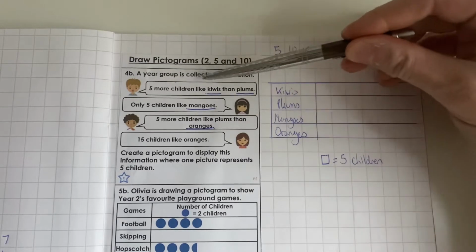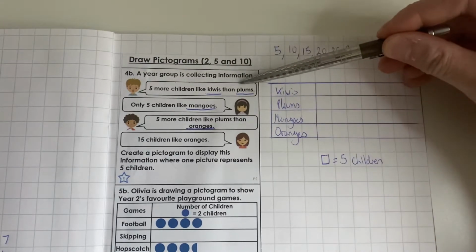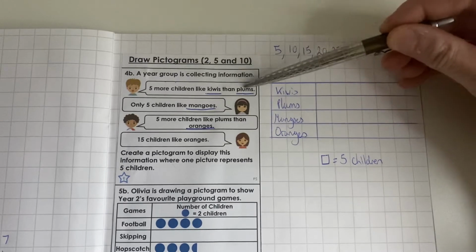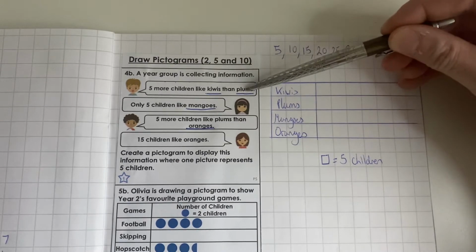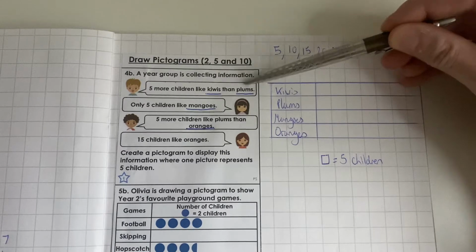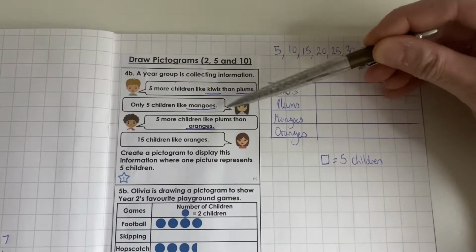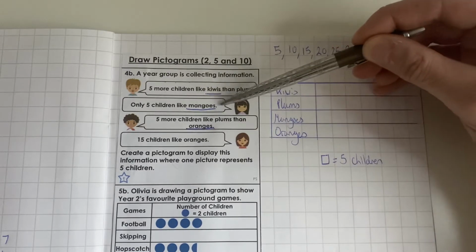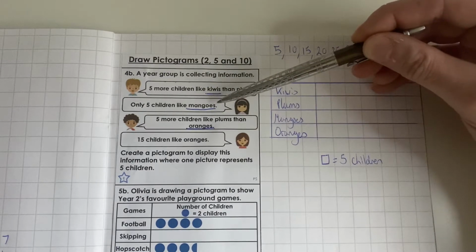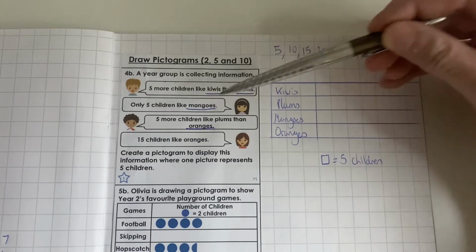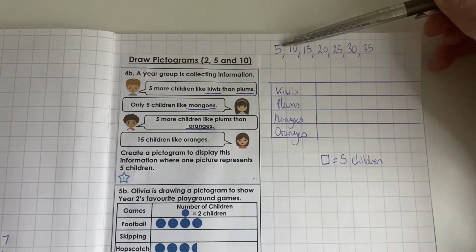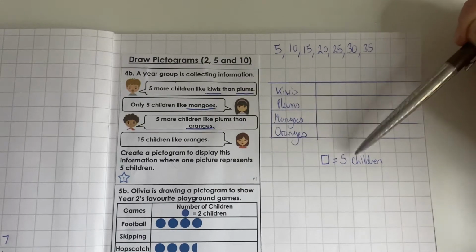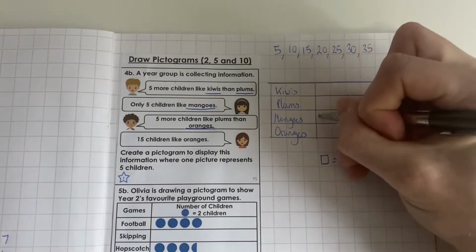So we're going to take the first statement and see if we can add our information in. 5 more children like kiwis than plums. We cannot use this information yet because we don't know how many plums people like. So we need to move on to the next statement. It says here, only 5 children like mangoes. This is quite clear. We look up here, 5, there's only one lot of 5, and each square represents 5 children. So for mangoes, we just draw 1 square.